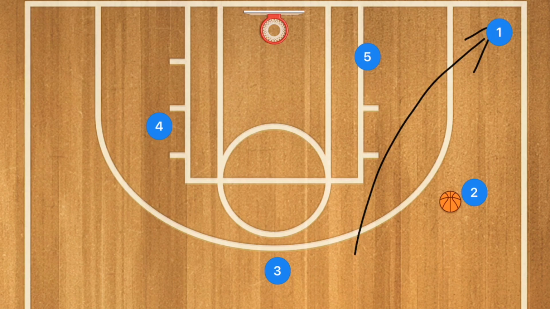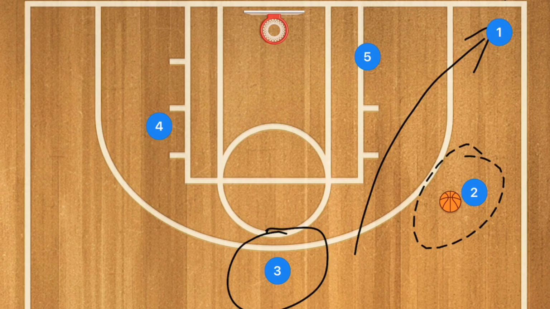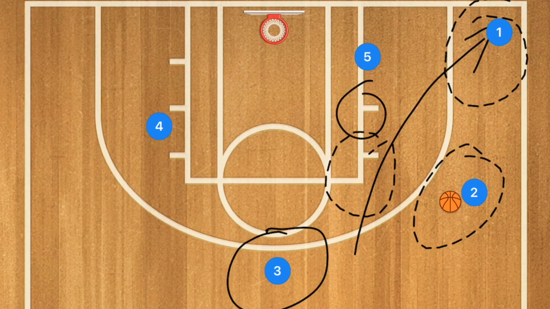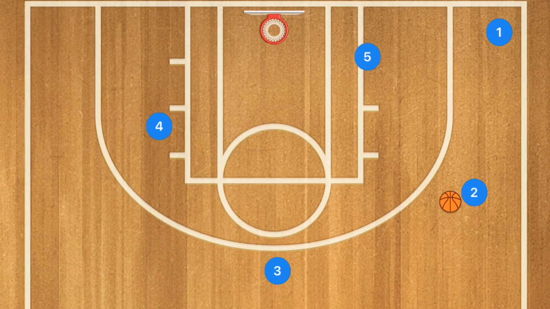He could do the very basic pass to the wing guard, and then he can cut down towards the low corner. Really quickly, just to understand what I'm talking about, this is the point, this is the wing, this is the corner, this is the high post, mid post, low post. This can obviously be run on the other side as well. You would just flip what I just did.